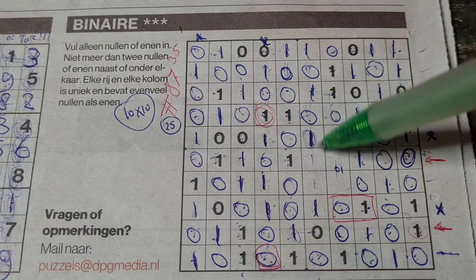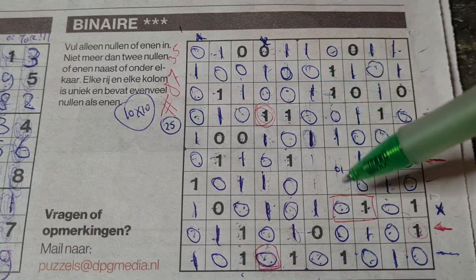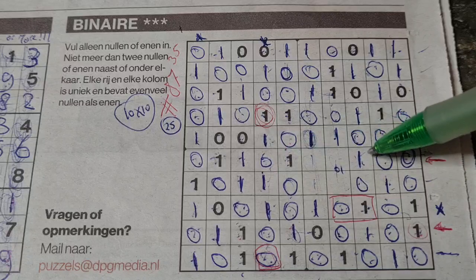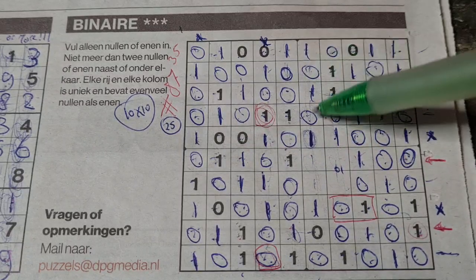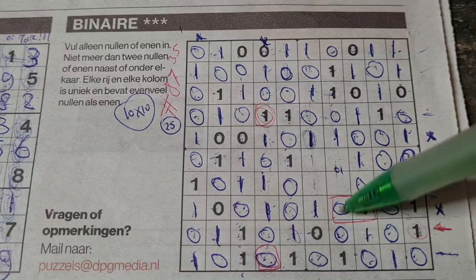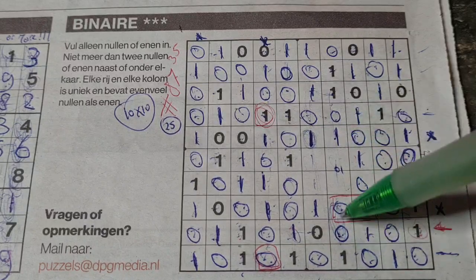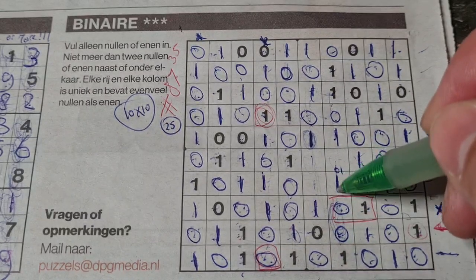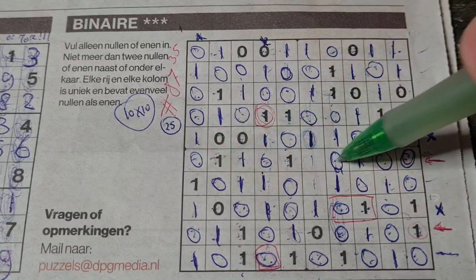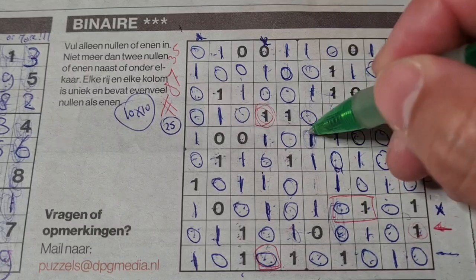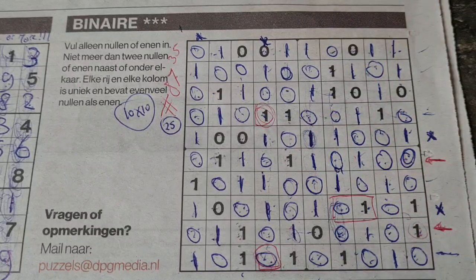Okay, and now these. 1, 2, 3, 4. 1, 2, 3, 4. 1, 2, 3, 4. 1. Overlook this double O. Double O here, 1 there, 1. Between the ones comes an O. 1, 2, 3, 4, 5 O's, so the rest are ones. Double 1 here, no, there, no.